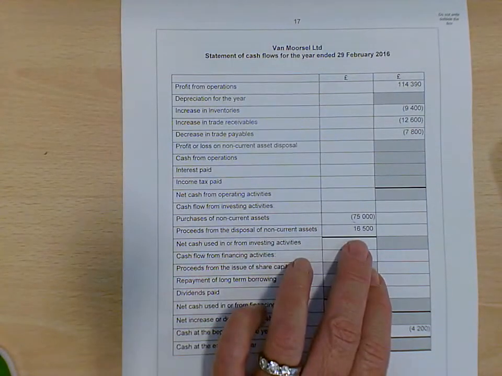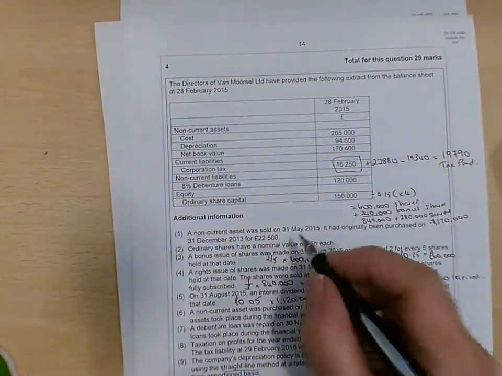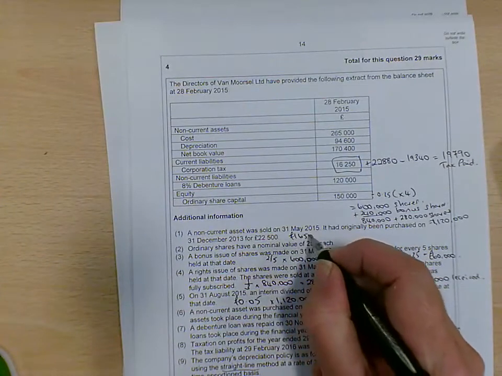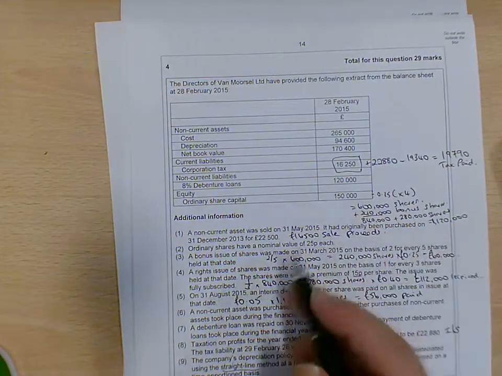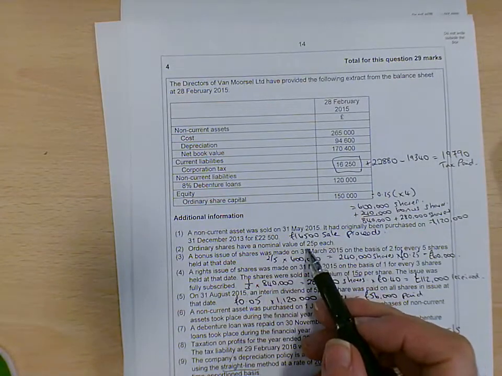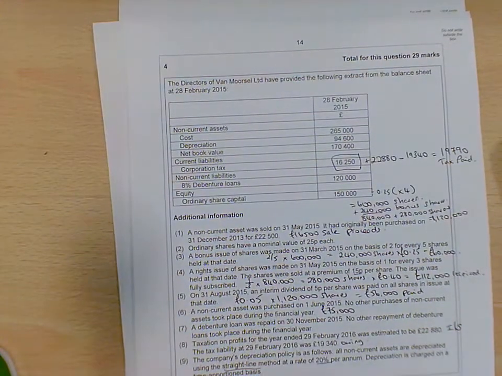They've got sale proceeds, so a non-current asset was sold for 16,500. So let's put that in there, 16,500 sale proceeds. We're going to need to work out the profit or loss on disposal, but before we do that, we're going to need to work out how much depreciation has been applied. So we're going to have to do some calculations on a month-by-month basis.